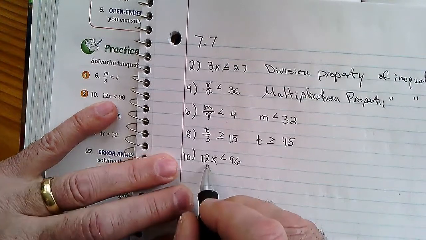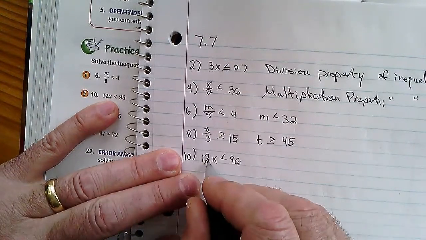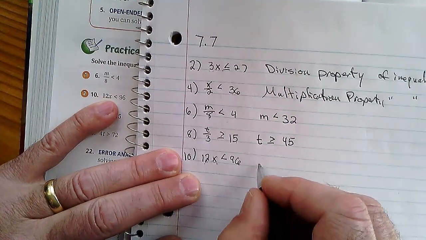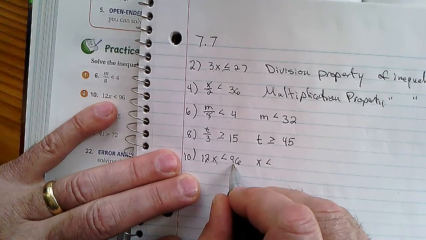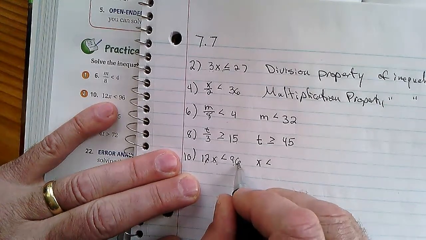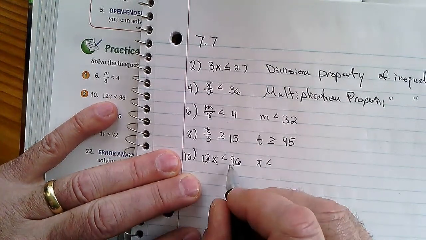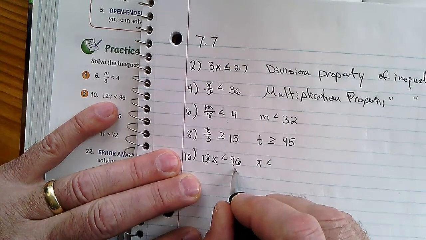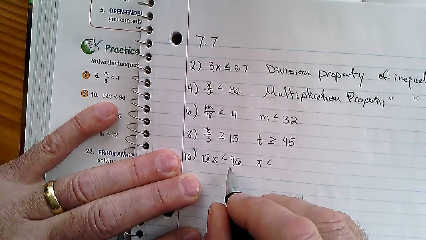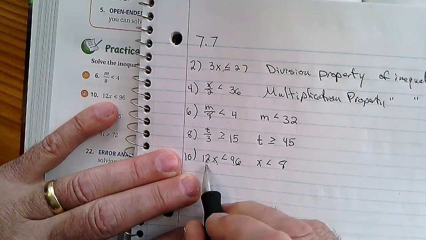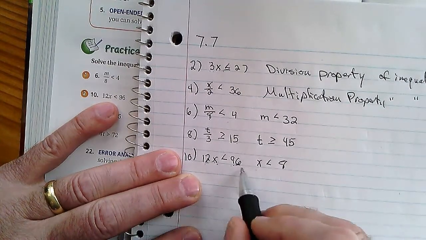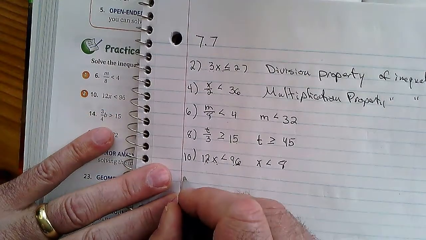We've got 12 times x, so 12 times x divided by 12 is just x, is less than, what's 96 divided by 12? Well, I know there's a 6 in there, so it's going to be 8, because 8 times 10 is 80, and 8 times 12 is 16 more. So it's 8.